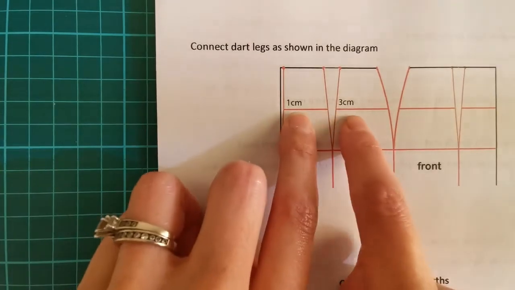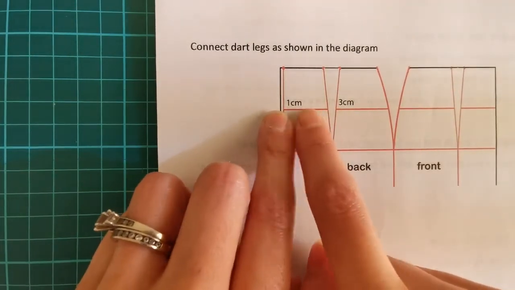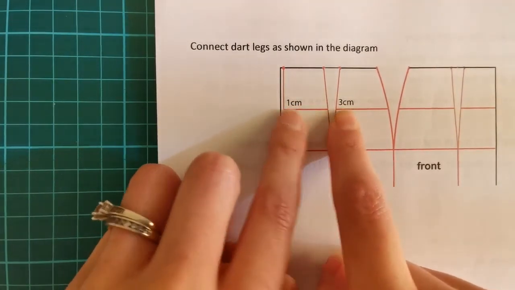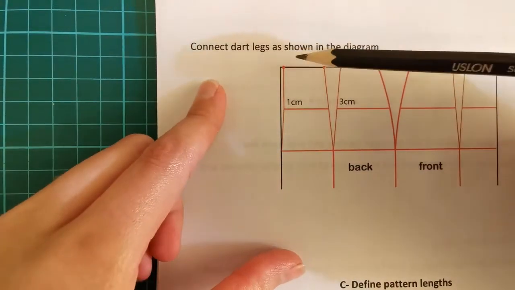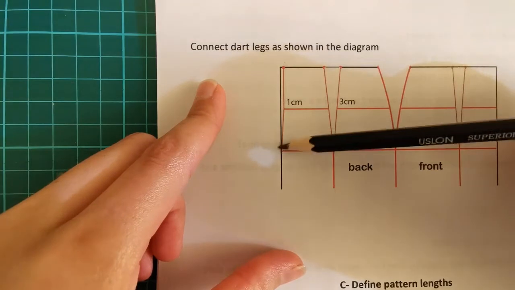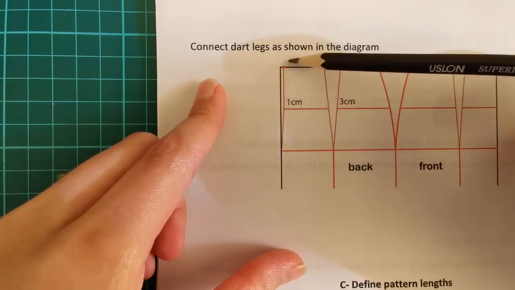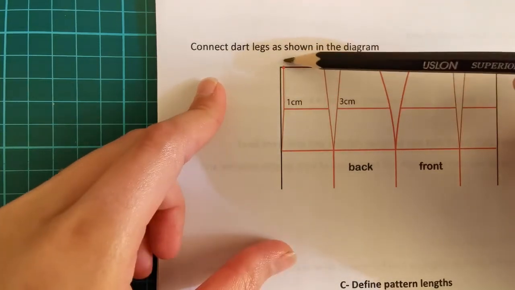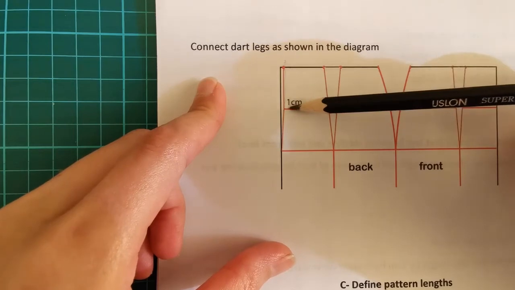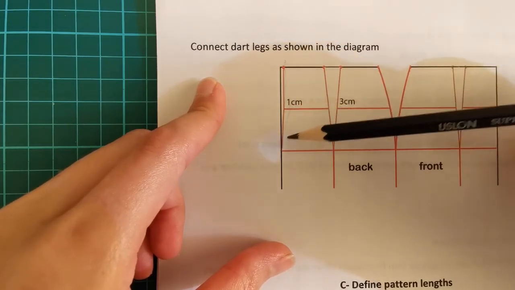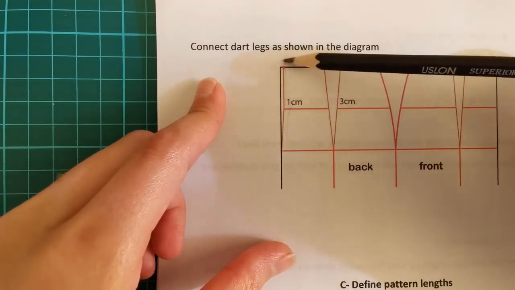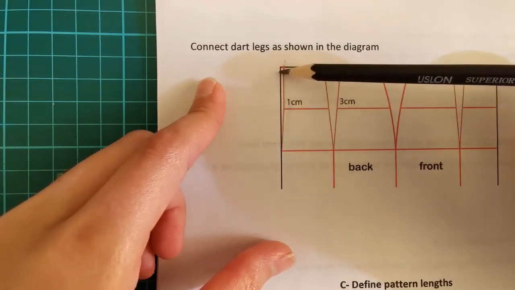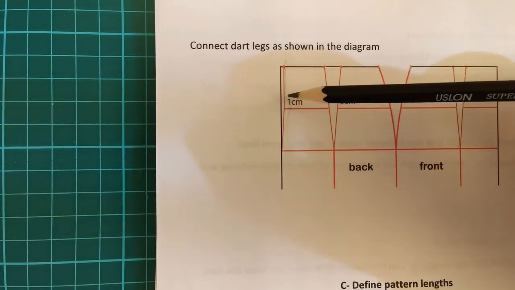You can change all these numbers. You can make this one 2 centimeters, this is 3 centimeters, but you have to make it look smooth, like the body shape. You will never find a body that comes from here 1 centimeter and goes 2 centimeters and goes back like that. And as I told you, for the mid back, try to make it a very smooth, small dart, because sometimes you will add a zipper here.